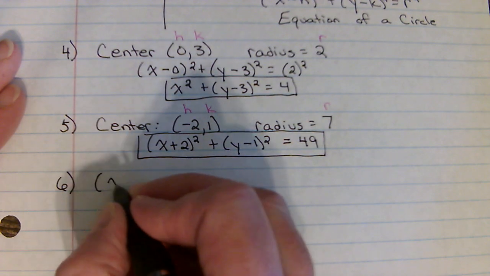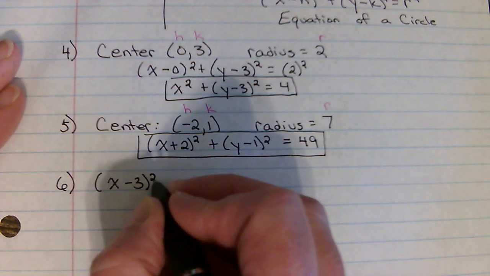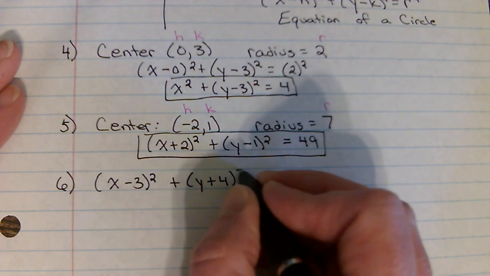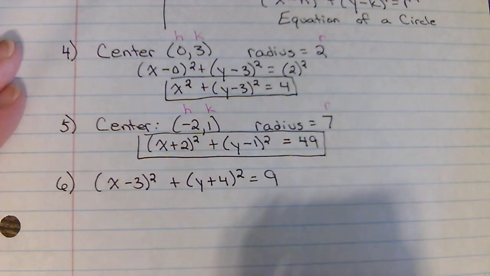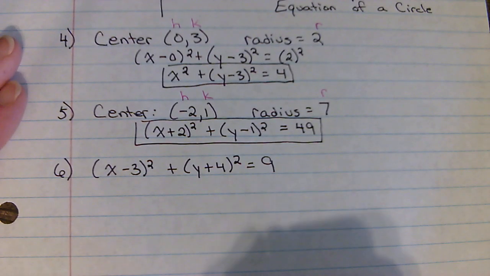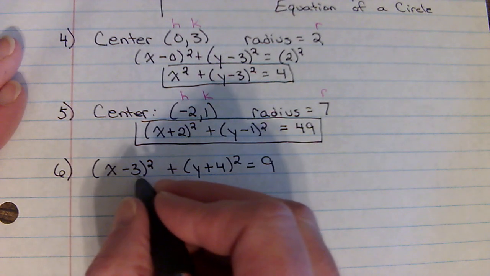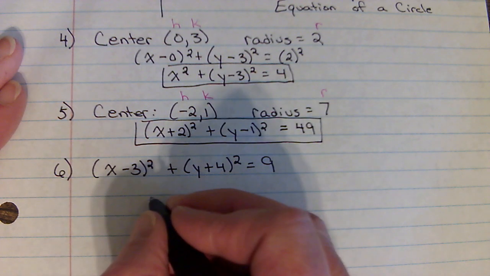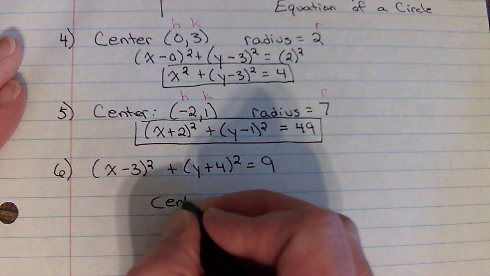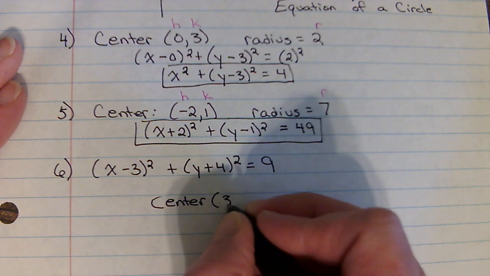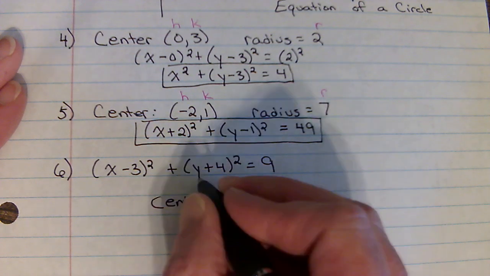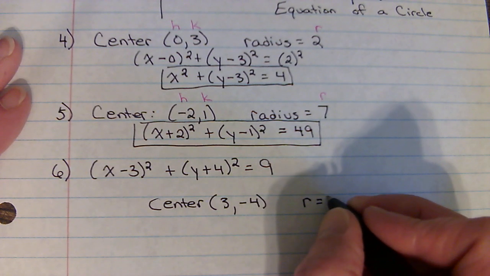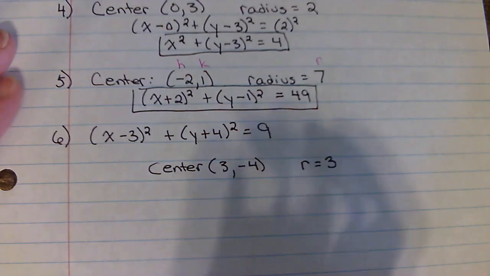What if I give you the equation? Could you tell me what the center and the radius are? x minus h, y minus k, so that means the center has to be at (3, negative 4), and the radius would be 3.